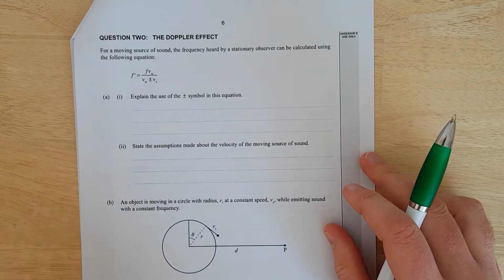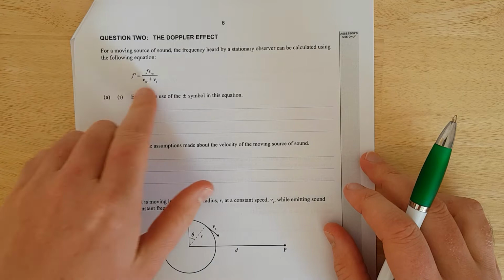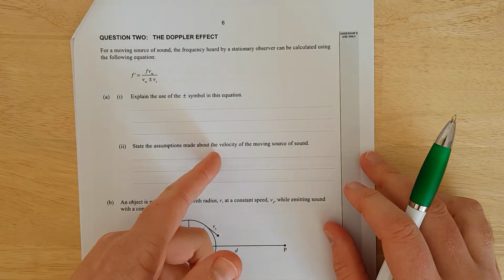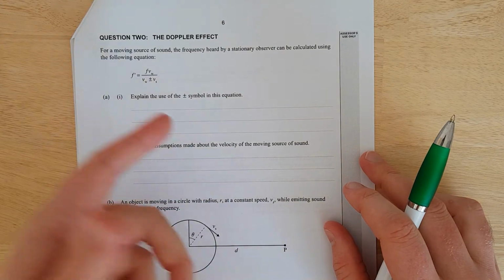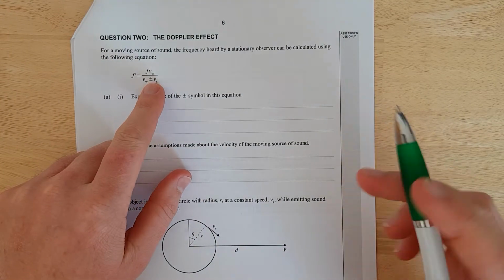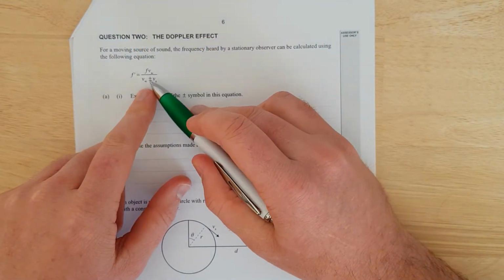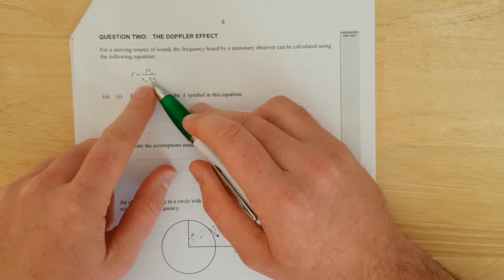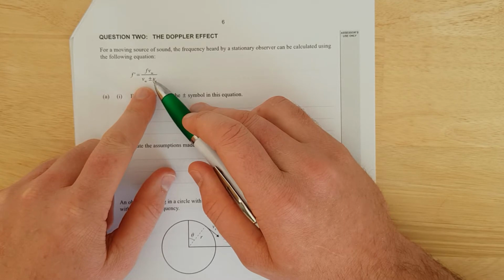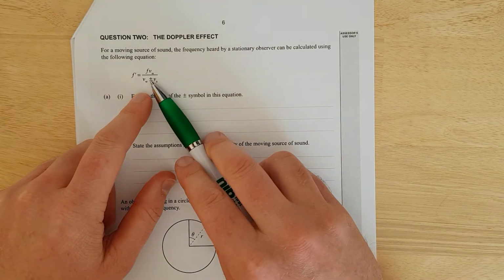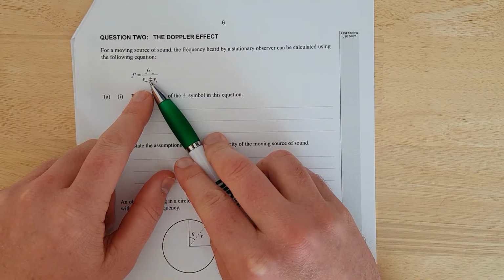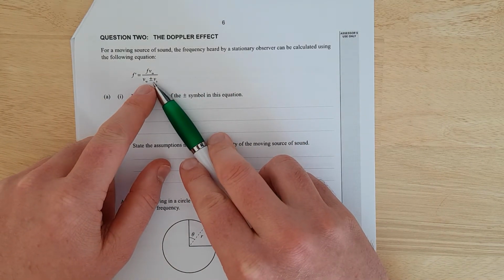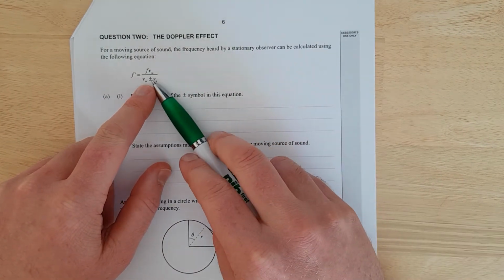So the plus or minus symbol is for when the source is moving towards or away from the observer. And that's literally it. If it's going towards the observer, you'd use the minus because you'd expect a higher frequency, and if it's going away from the observer, you'd use a plus.